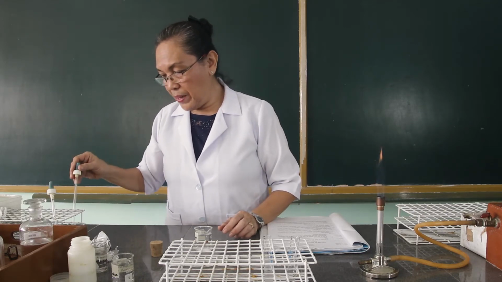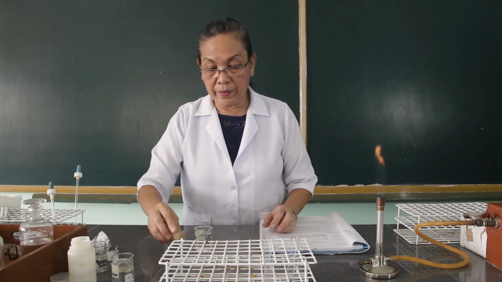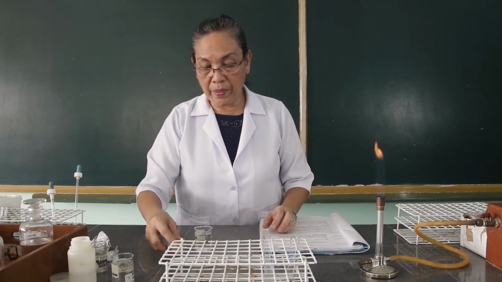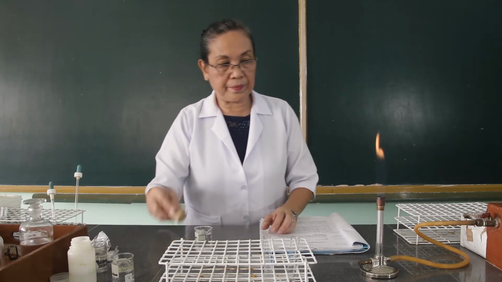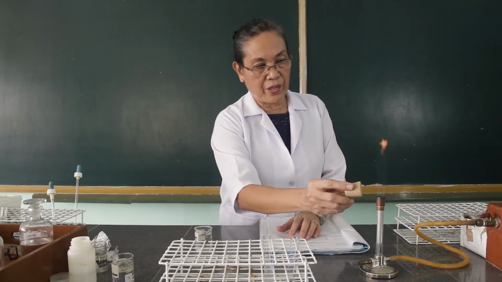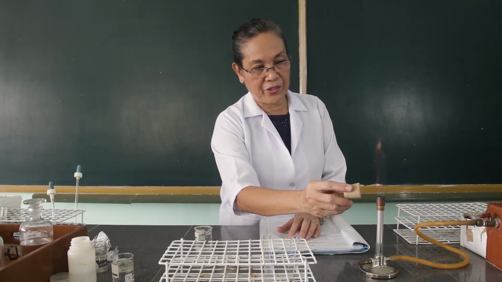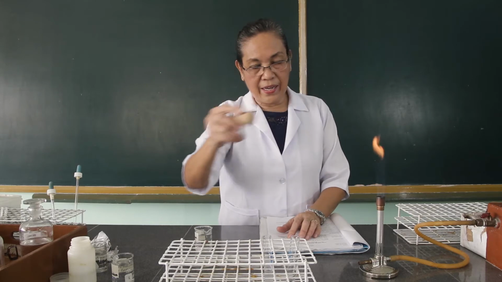Magnesium chloride. Observe what's the color imparted by magnesium ion. Let's repeat.